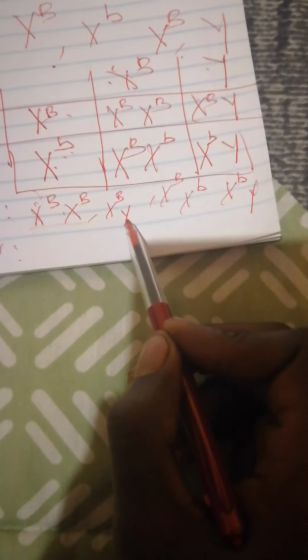Now, when you look here, we have one is a female who is what? Normal. Why? Because the B represents what? A normal female. Here we have a male who is normal. Why? Because B represents what? A normal male. Here we have a female who is normal. Why normal? She is normal because B is dominant over what?